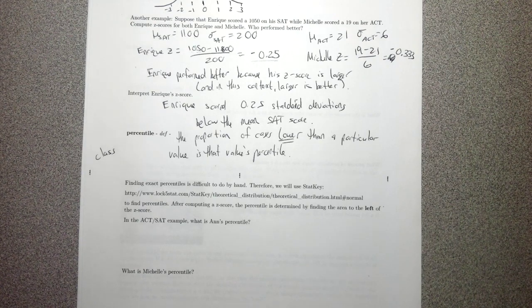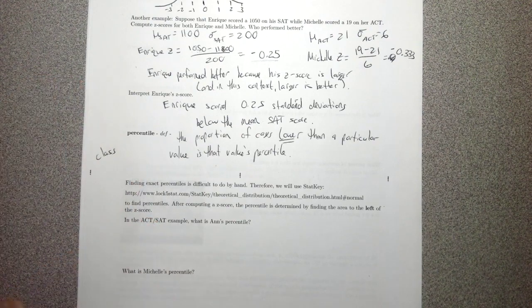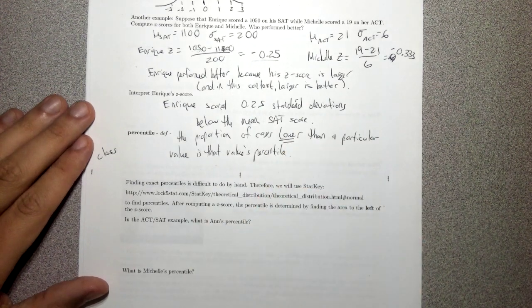Depending on the state you went to school in, you might have taken various standardized tests, even in grade school, middle school, and high school, and you would get results back like, for English, you scored in the 72nd percentile. All that means is that you scored better than 72% of the people that took that test. In other words, the proportion of cases lower than the value that you scored is 0.72.